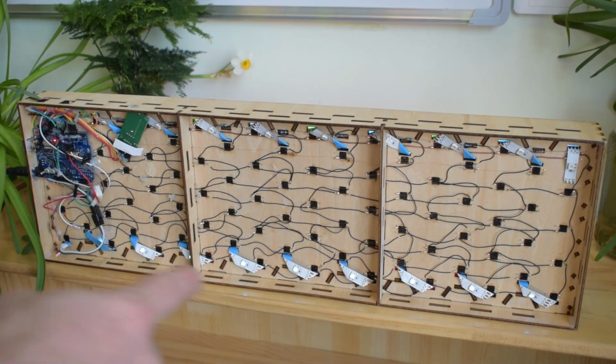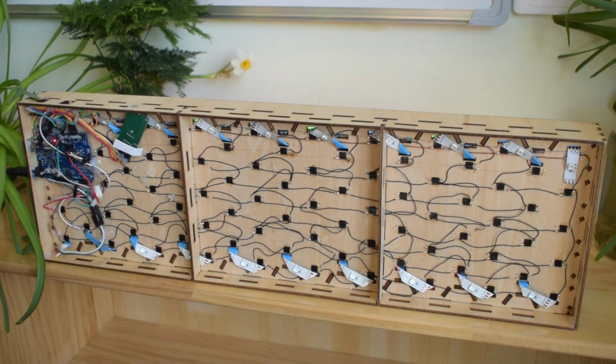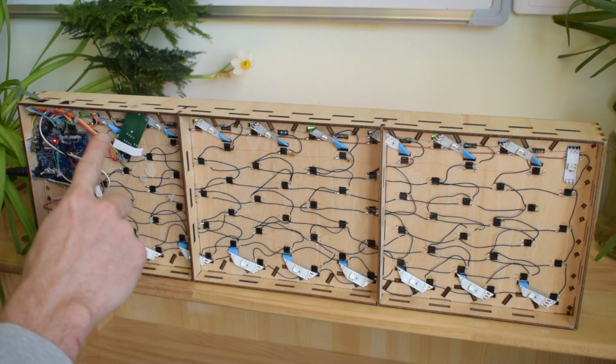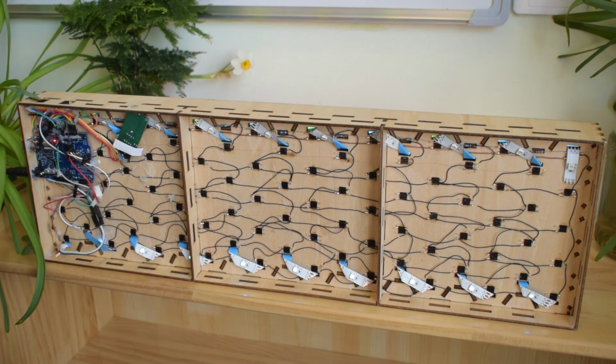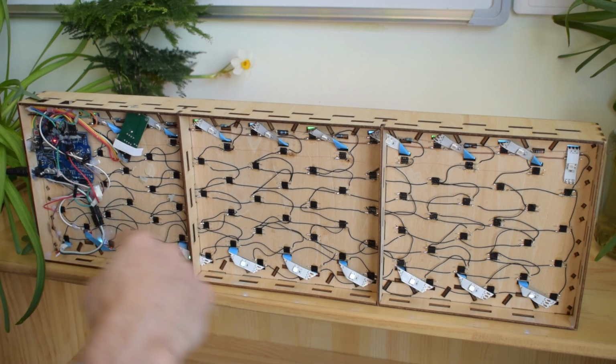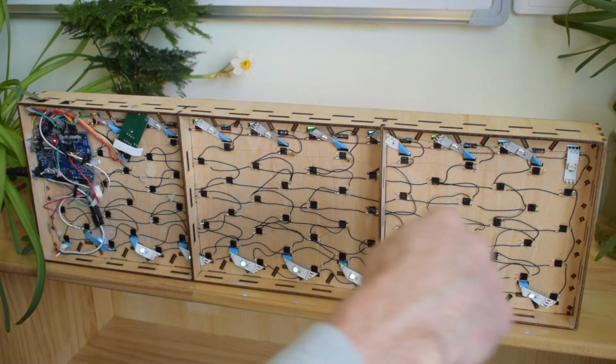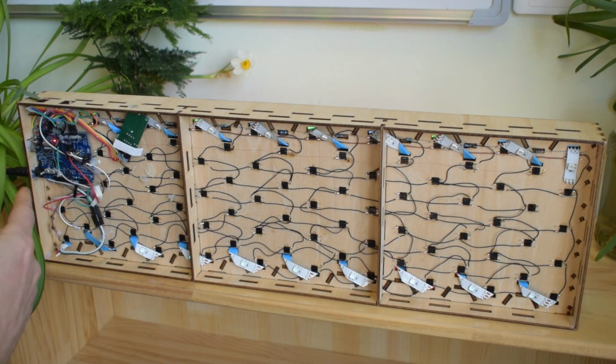It's an interesting design where I didn't cut the LED strip. It's just a continuous strip that just zigzags in the back, just using one Arduino there and a timing chip.